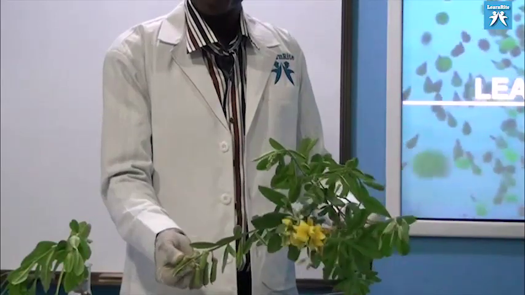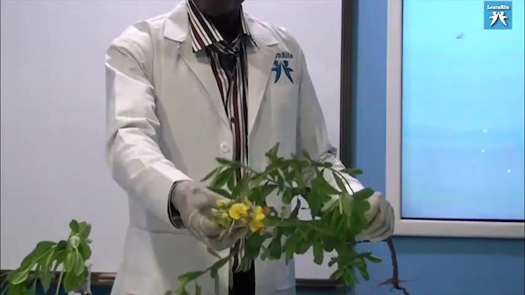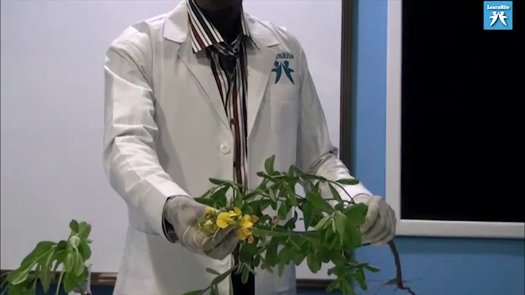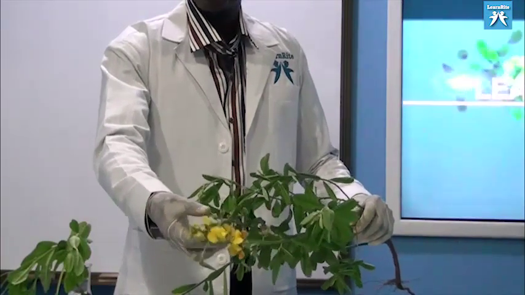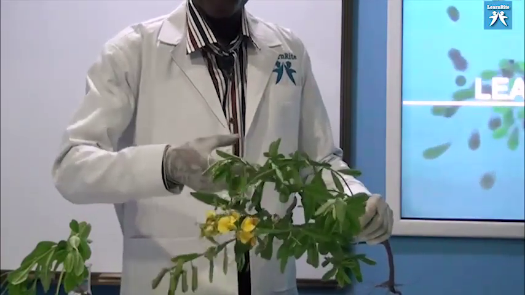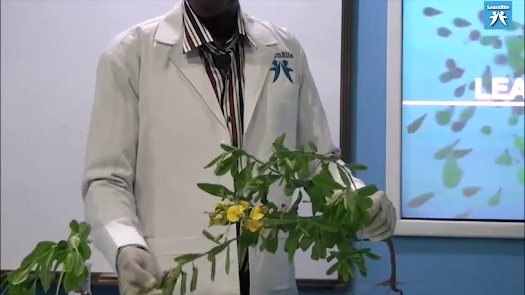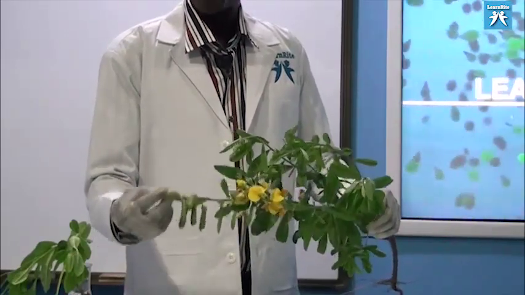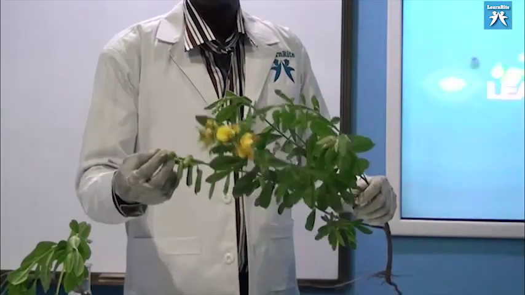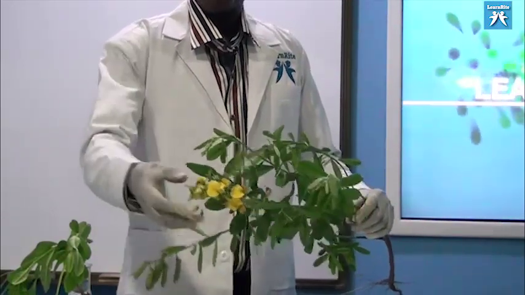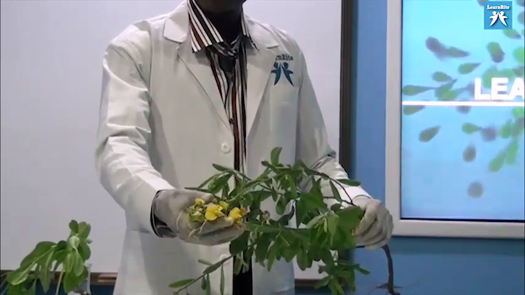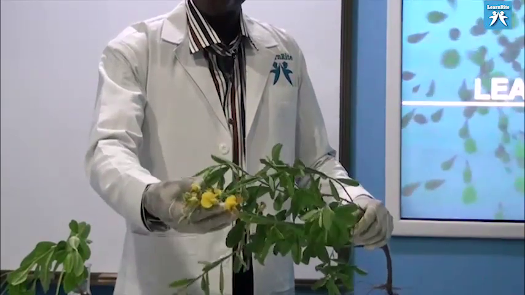Don't forget: flowers for pollination and sexual reproduction, stem for support of leaves, fruits for dispersal. Fruits are supported so that they can be dispersed easily. Flowers are held in the right position for pollination.